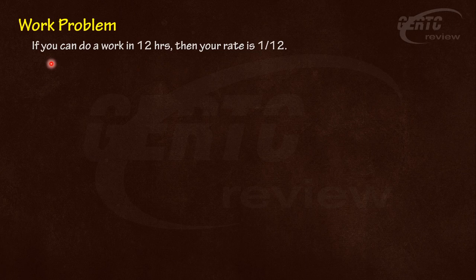So, if you can do a work in 12 hours, then ang rate mo is 1 over 12. Anong ibig sabihin yan? Okay, ito, para maintindihan nyo. Let's say, for example, in 3 hours, what have you done? In 3 hours, yung nagawa mo is your rate multiplied by the time. So, 1/12 times 3, the result is 1/4. Okay, did you get that? In 3 hours, you have done 1/4. Okay, what is that 1/4? Ano ba yung 1/4 na yan?